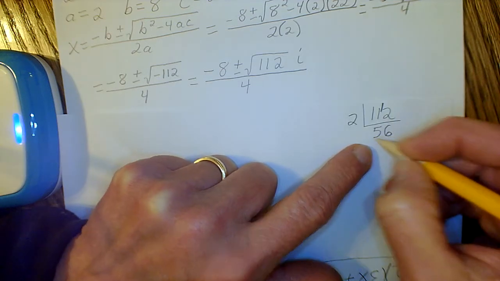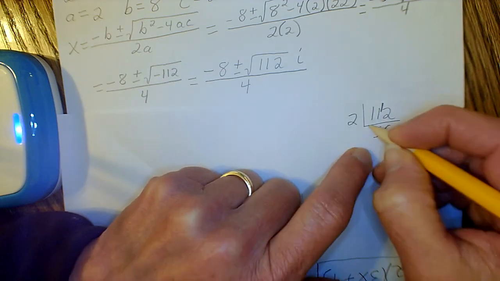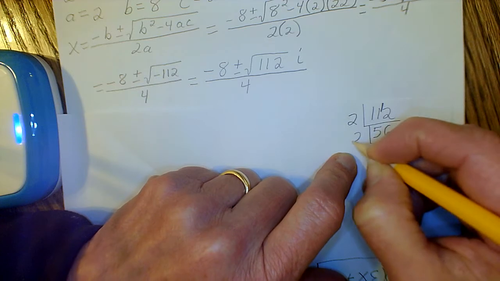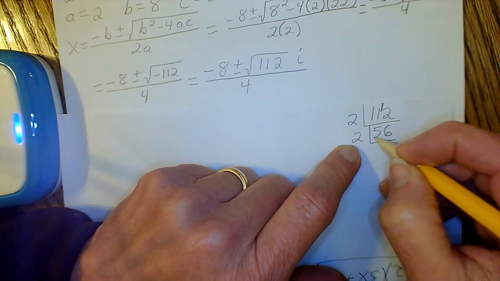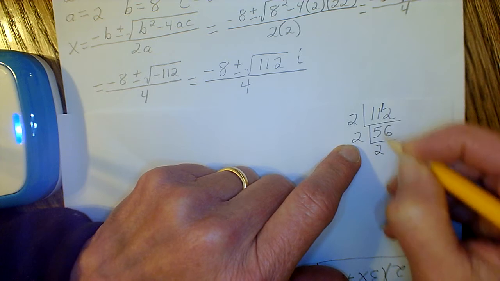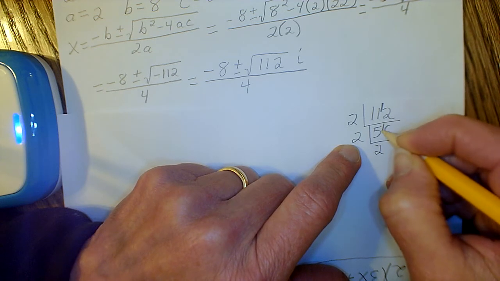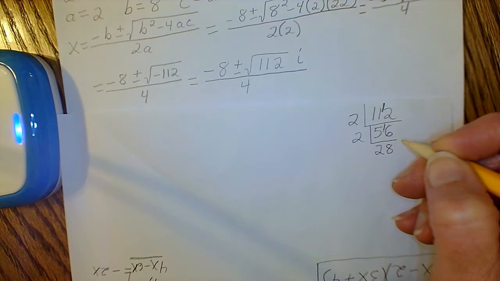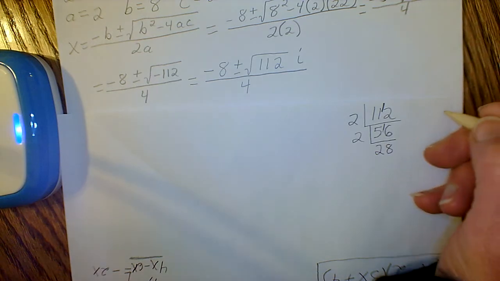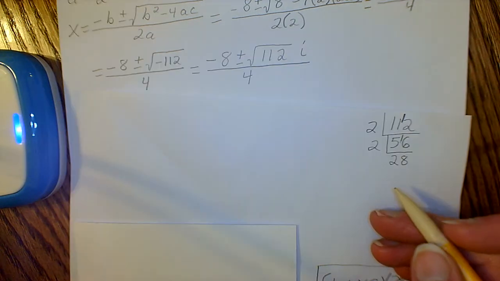And now from here, we can say, does 2 go in here? Well, yes, it does. 2 goes into there how many times? Well, if you know, it's 28. Or you can say, okay, 2 goes into 5 how many times? 2, and with 1 left over, put the 1 in front of the next digit. 2 goes into 16 how many times? 8 times. And now we're going to go one more.